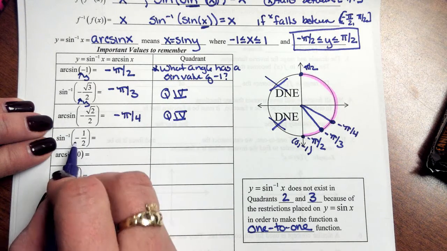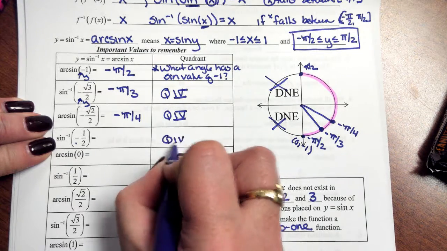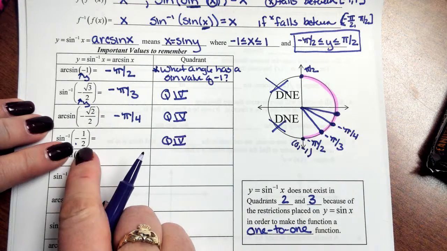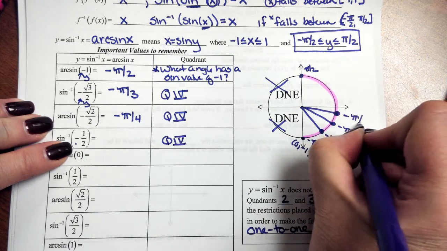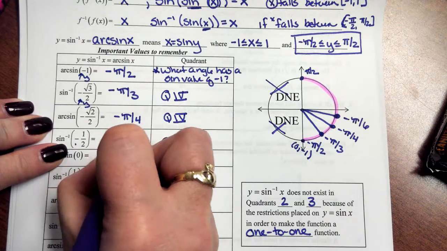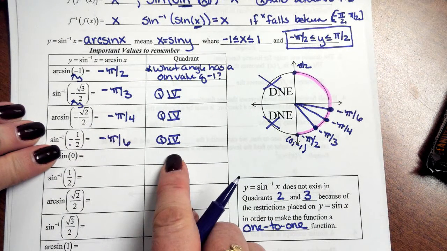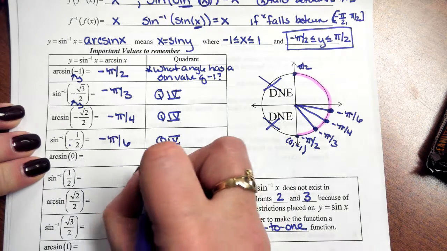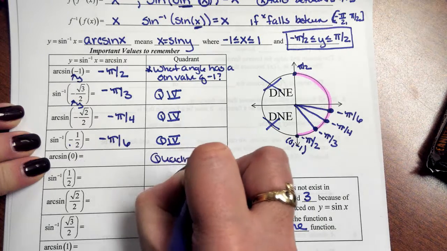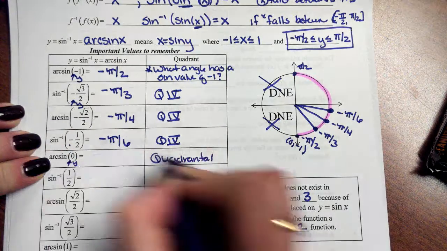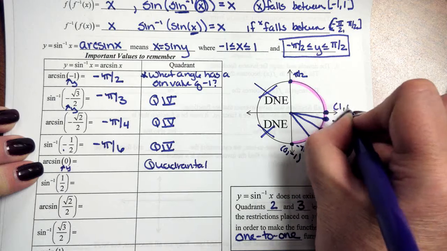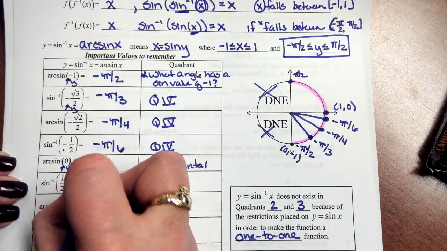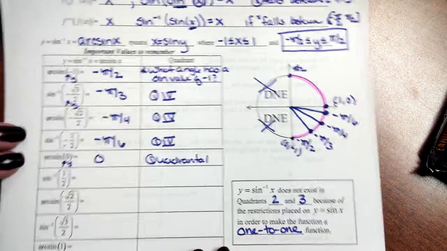Inverse sine of negative 1/2. Again, this is negative, so you're still in quadrant 4. So the angle where the sine is equal to negative 1/2 is negative pi over 6. So that's in quadrant 4. Inverse sine of 0. Again, that's going to be a quadrantal. Remember, you're looking to see where your y coordinate is equal to 0. On your unit circle, on the positive x-axis, you have the ordered pair (1, 0). So at 0 degrees or 0 radians, that's where your arc sine is equal to 0.